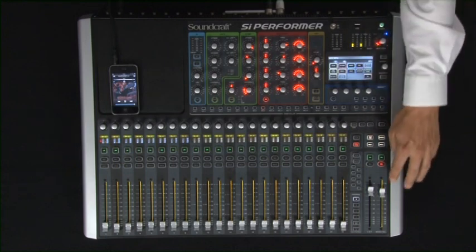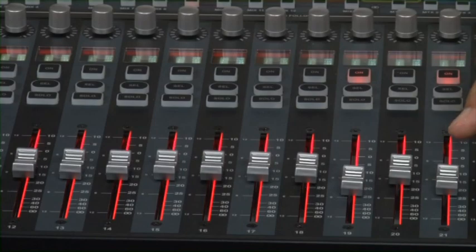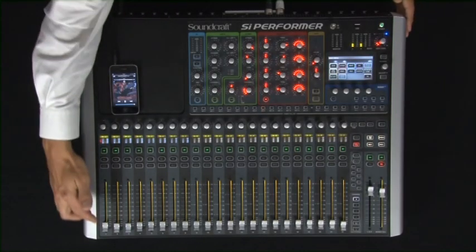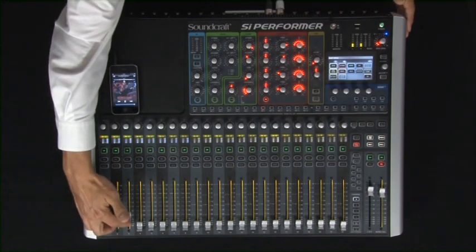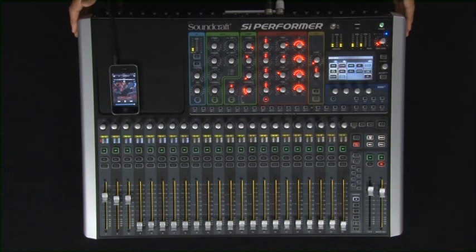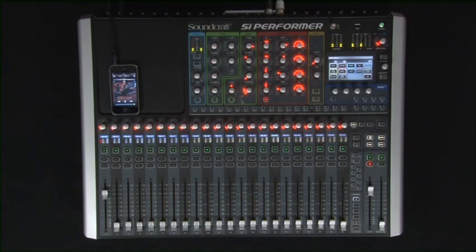While the bus is selected, you can open up the graphic EQ as needed, and of course to make the mix, all you have to do is raise the faders and the channels are sent to the bus. When you're finished, either select another bus or turn off the mode and you're back where you started.